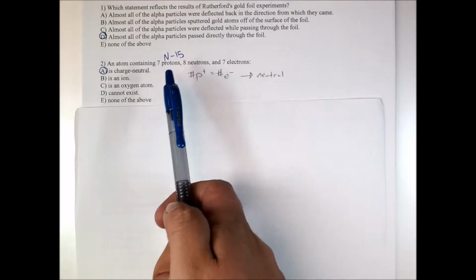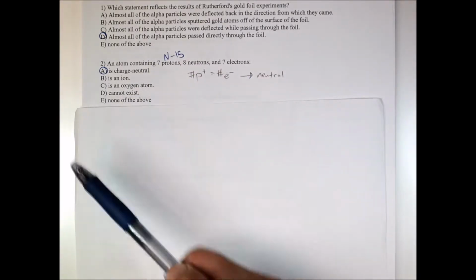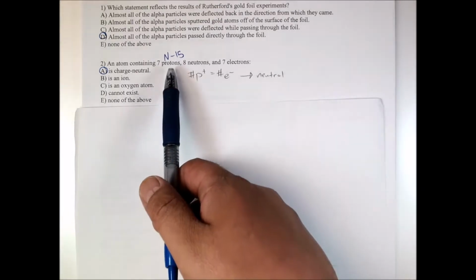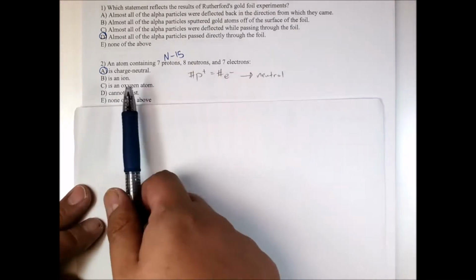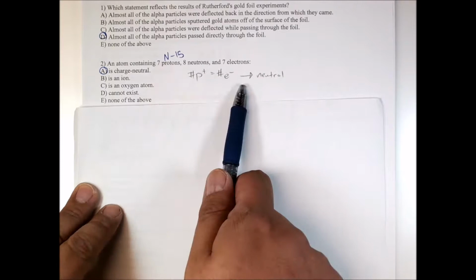All right, the next one here, an atom containing 7 protons, 8 neutrons, 7 electrons, is charge neutral. And I also went ahead and put the mass number here. This is actually nitrogen-15 that's mentioned here. You just add these numbers together. But the main thing for this problem is noticing that the protons and electrons are equal. So it's charge neutral.